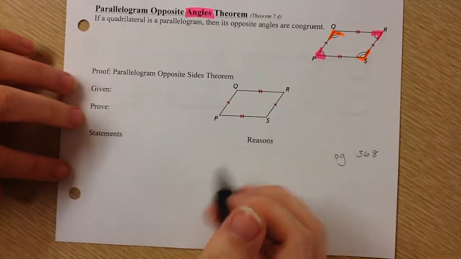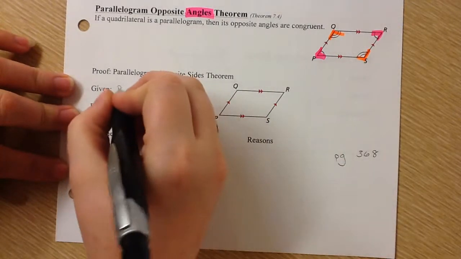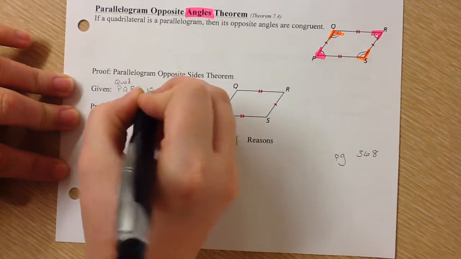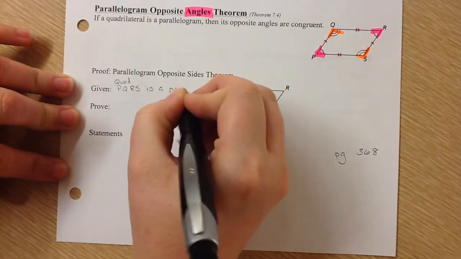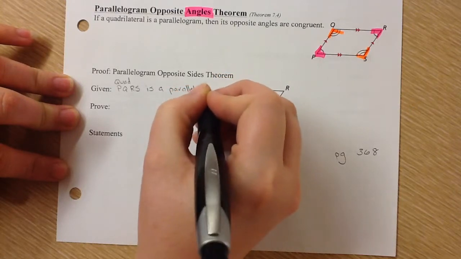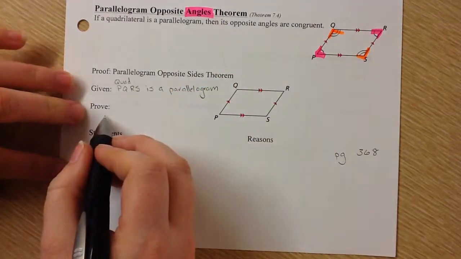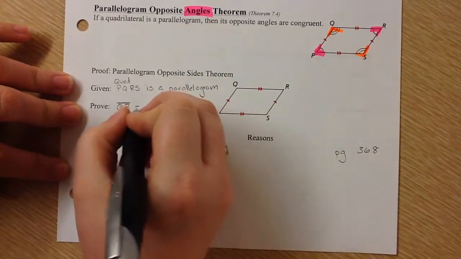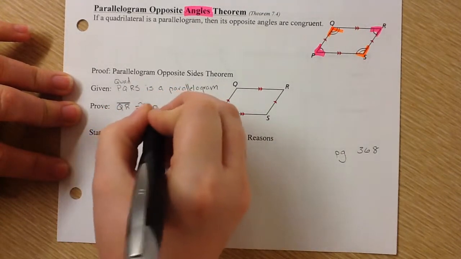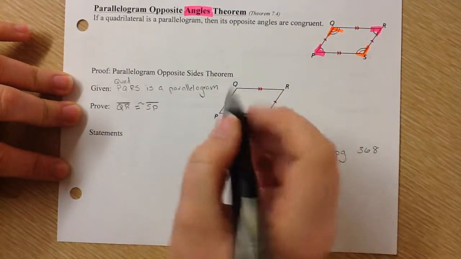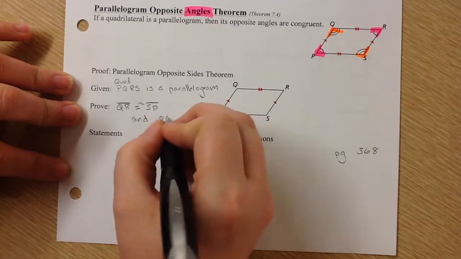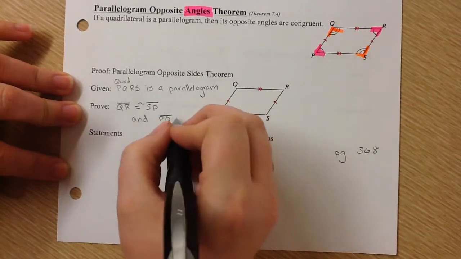Okay, so we're given that quadrilateral PQRS is a parallelogram. We need to prove that the opposite sides are congruent. We need to prove that QR is congruent to SP, and that PQ is congruent to RS.